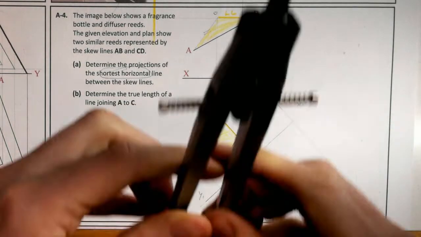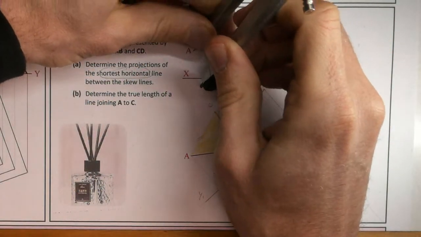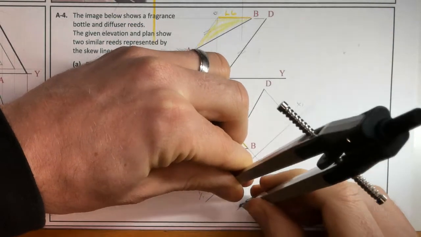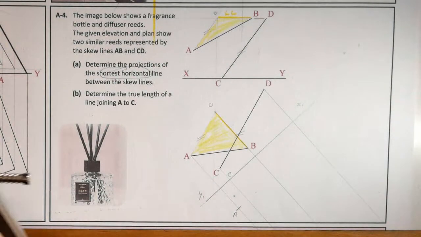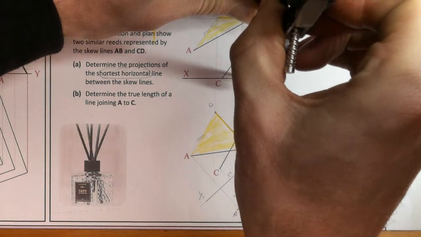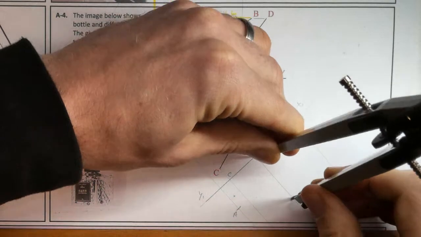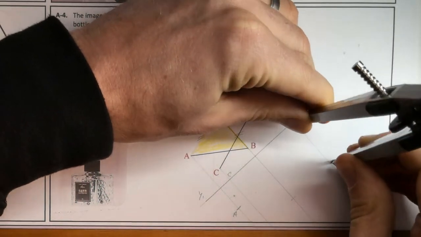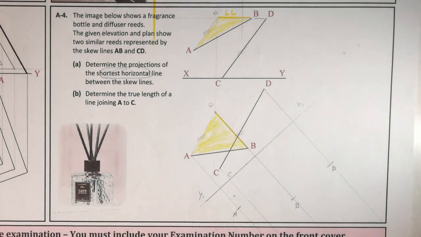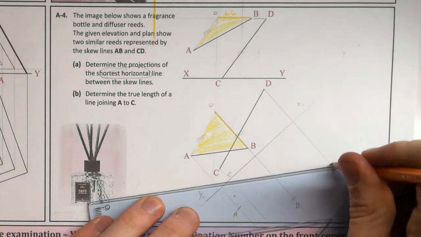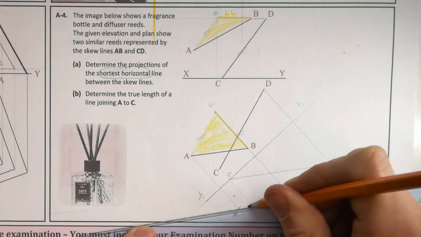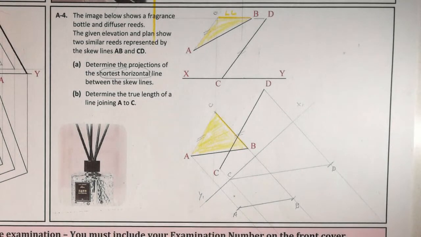Okay, A, I'll get that distance, A. I'll step it up. So that's my position of the A, and B and D are both at the same height. So B is here and D here. So B, D. Now what we should have is a set of parallel lines. Okay, so both of those lines are parallel.